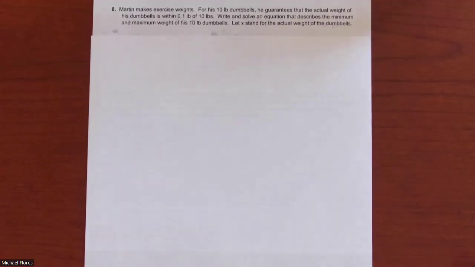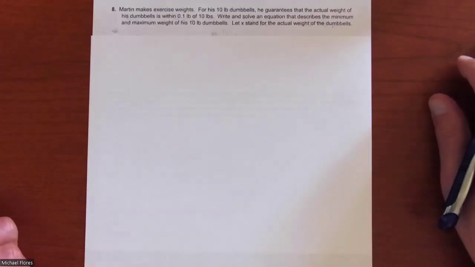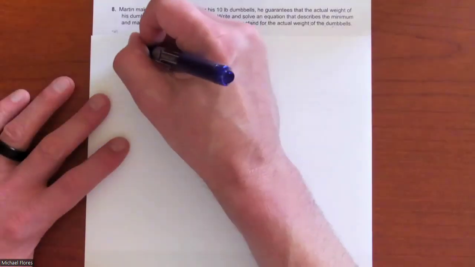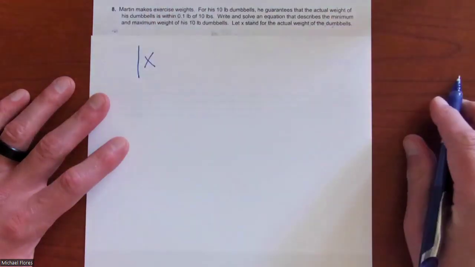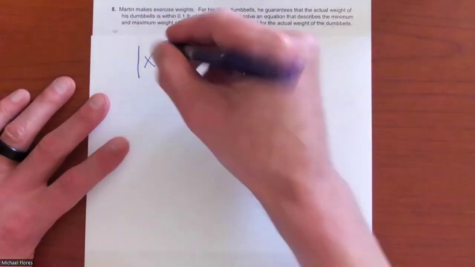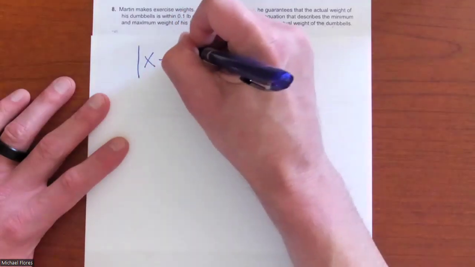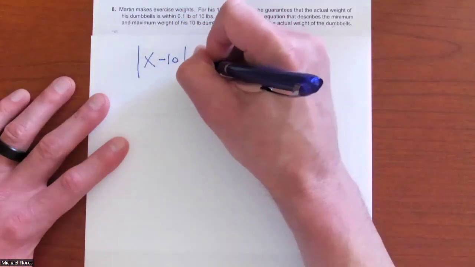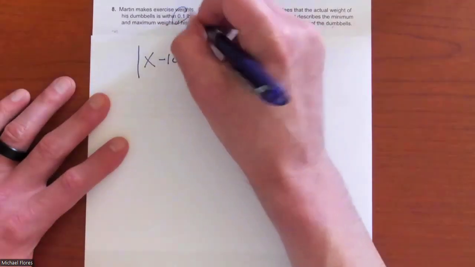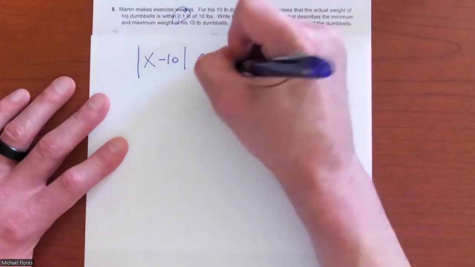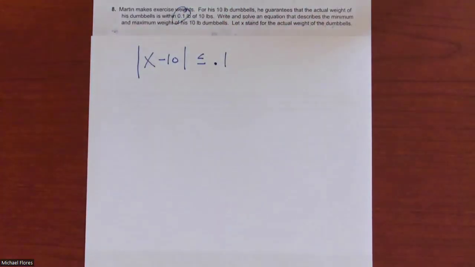Martin makes exercise weights. For his 10-pound dumbbells, he guarantees that the actual weight of his dumbbells is within 0.1 pounds of 10 pounds. Write and solve an equation that describes the minimum and maximum weight of his 10-pound dumbbells. Let X stand for the actual weight of the dumbbells. Now for the 10-pound dumbbells, let's do X minus 10. Close your absolute value, less than or equal to, and then the margin there, 0.1. They're going to be somewhere in that range.